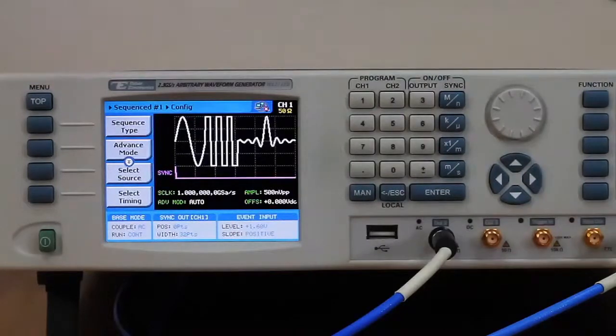Select Source assigns control of selection of segments and sequences for generation. The Bus option enables control by remote PC commands, whereas the External option allows you to dynamically assert control via the AWG's rear panel 9-pin control connector.